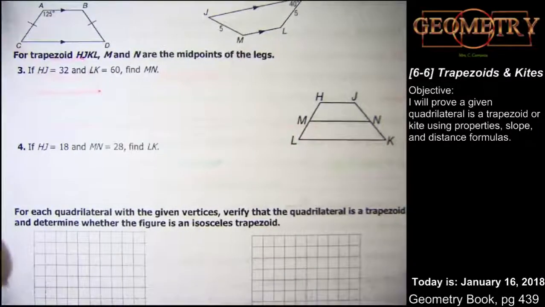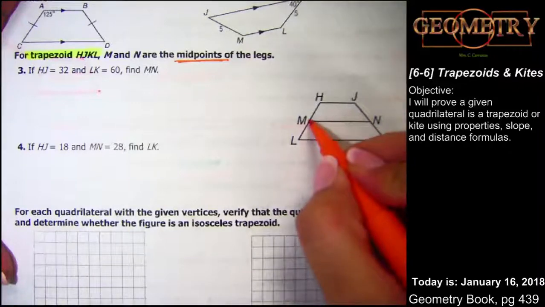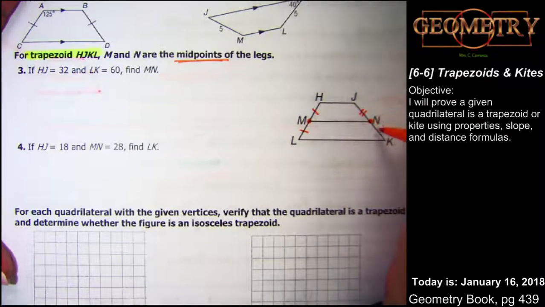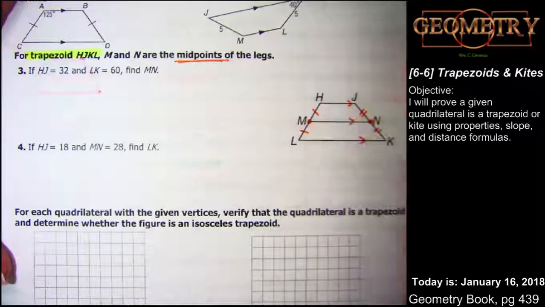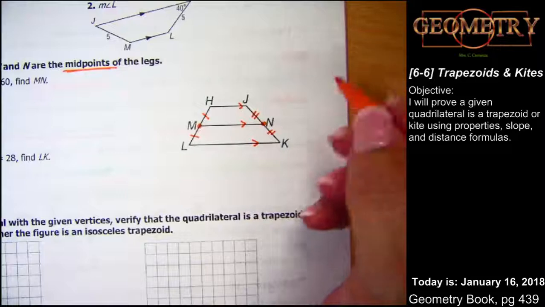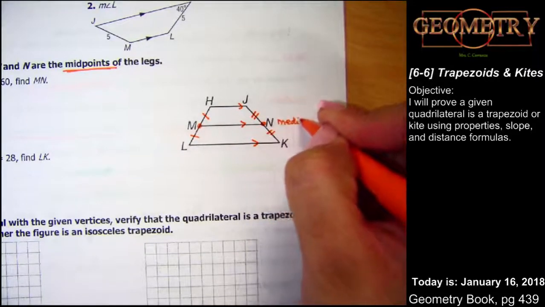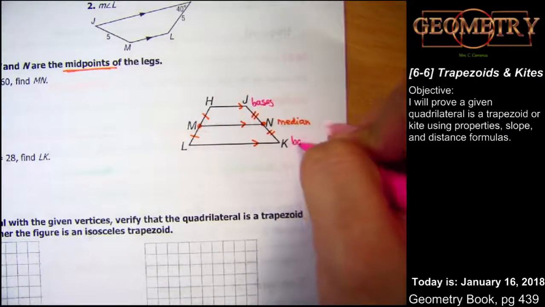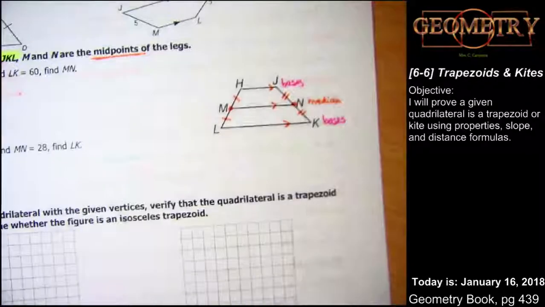We are told that we have a trapezoid. We're also given its name, HJKL, and we're told that M and N are midpoints. So here and here are midpoints. That means that these two pieces are congruent and these two pieces are congruent, and those two lines, well, I suppose 3 lines, are parallel to each other. There's our trapezoid, and we know which one's our mid-segment, yes? Which one is our mid-segment? Right here, MN. Here's our mid-segment. I wrote median because it's the same thing. And then here are our bases. Notice that I'm reusing the colors from before.